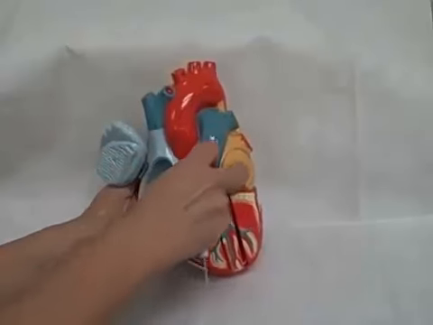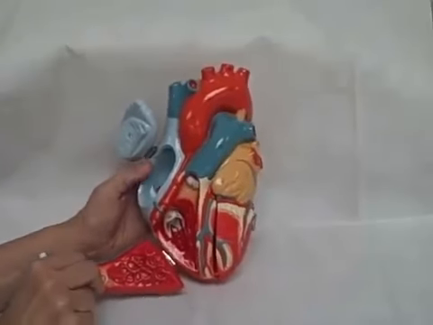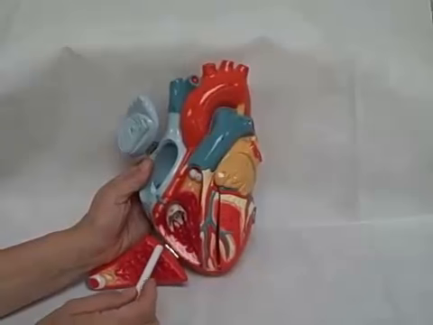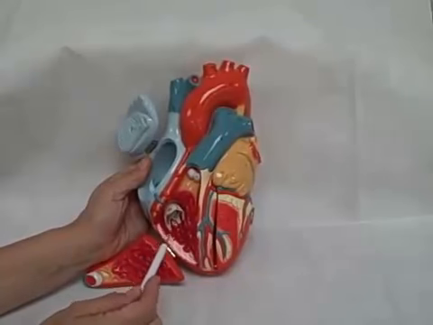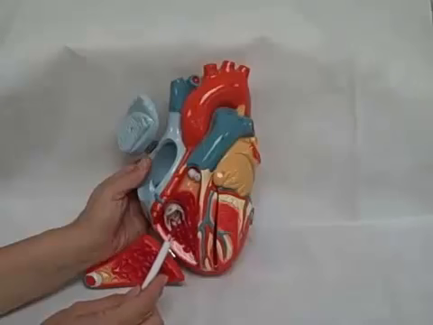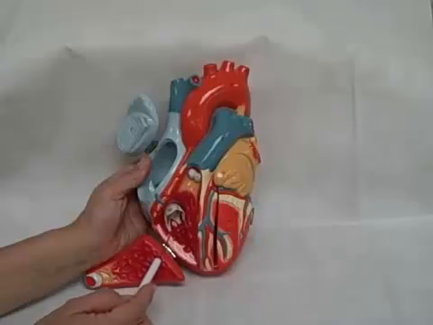And now when we follow the blood and go through the AV valve which connects the right atrium to the right ventricle, this AV valve is called the tricuspid valve, and it's attached with the chordae tendineae, and these are attached with the papillary muscles on three different areas in the right ventricle.